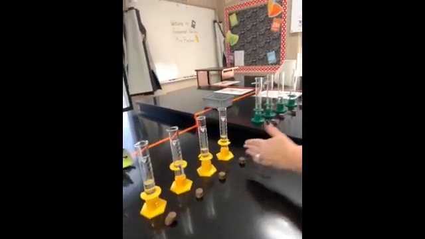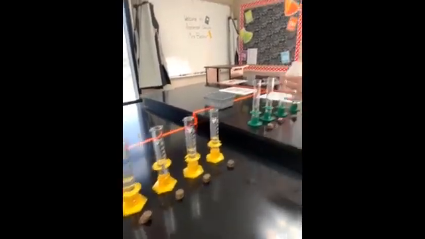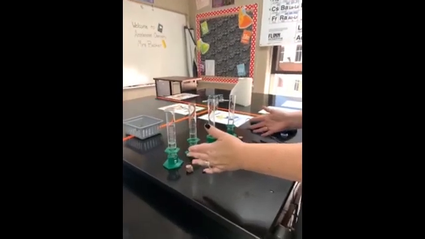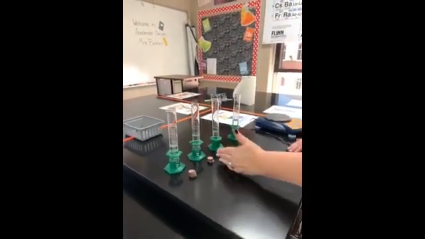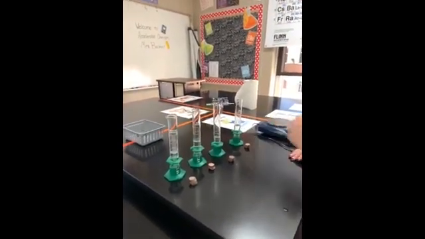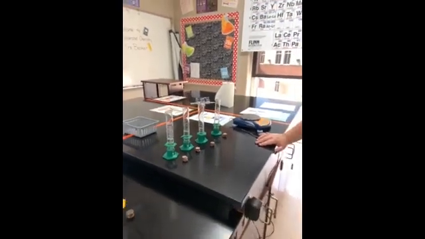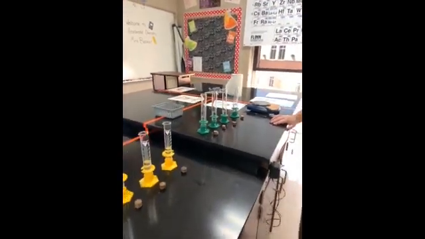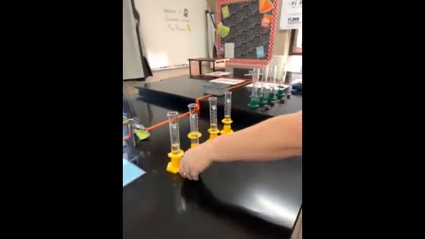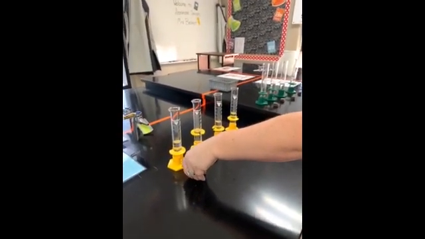So I have my pre-82 pennies. I have trial 1, 2, 3, and 4. Over here, I have the post-82 pennies. Again, trial 1, 2, 3, and 4. So the first thing that we're going to do is take the mass data. So here we go, pre-82 pennies.